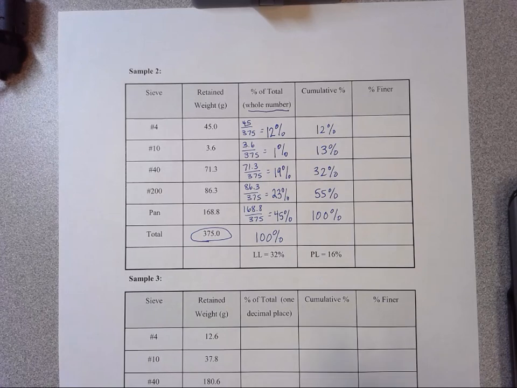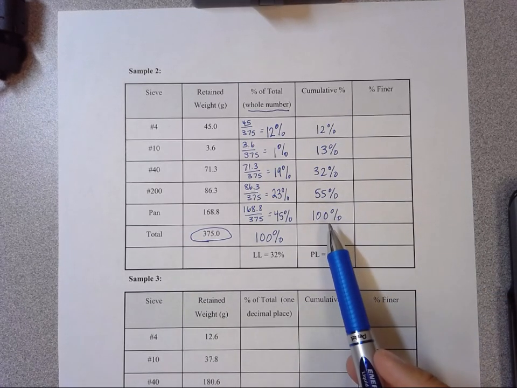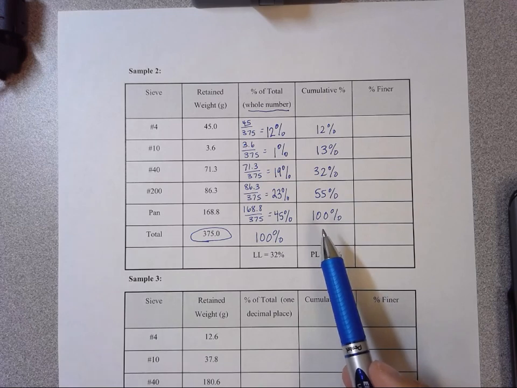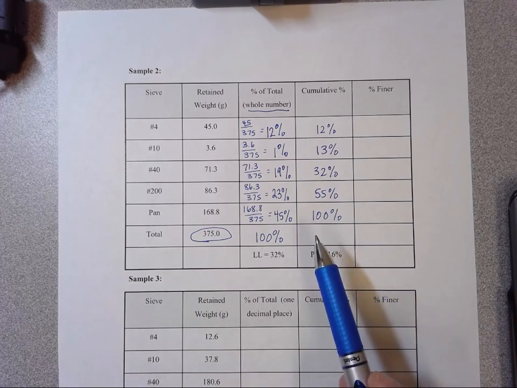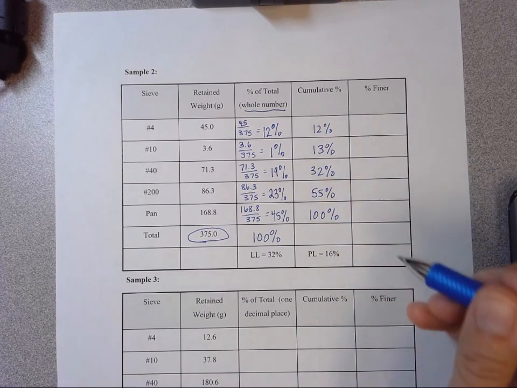You can always do that on the calculator and double check it. I know for me, it's easy to make those little math errors, so it's a good idea to double check and make sure you've got everything correct. For my percent finer, remember I'm going to subtract from 100.